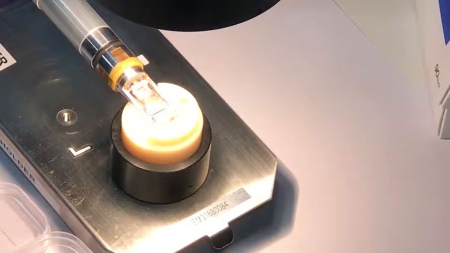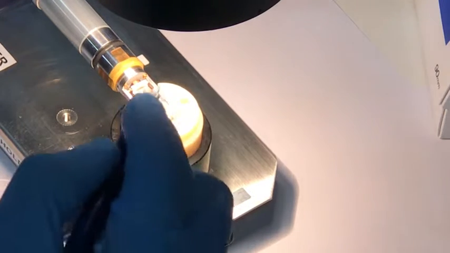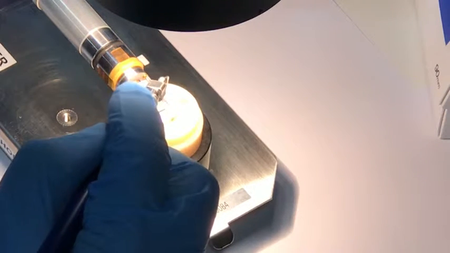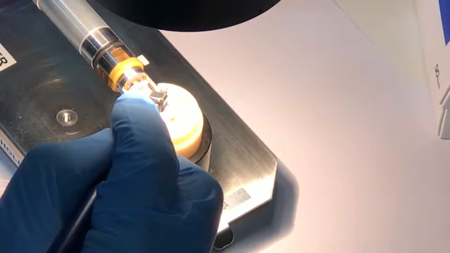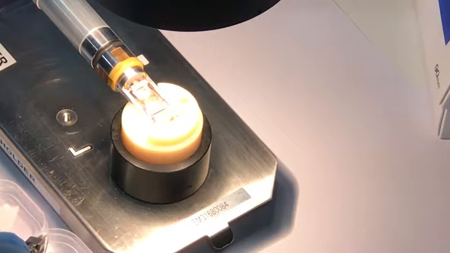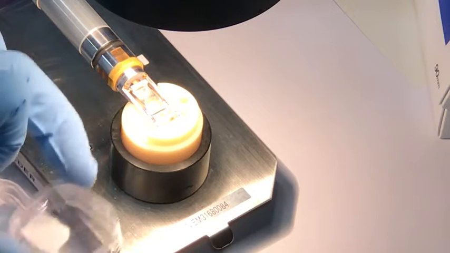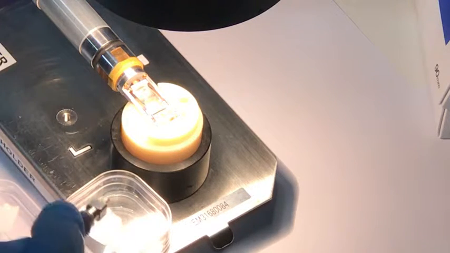I'm coming in with tweezers, get rid of that bit of filter paper, pick up the specimen with the vacuum tweezers, too delicate to pick up with normal tweezers. Maybe you can see it if I put that up there.